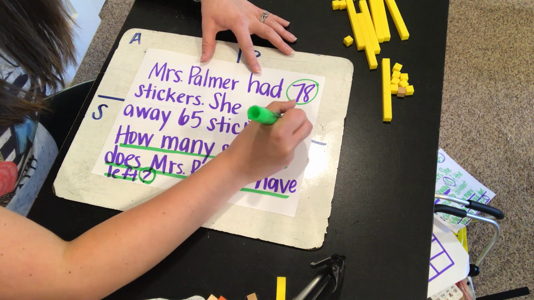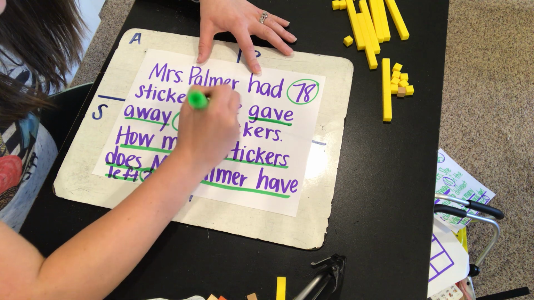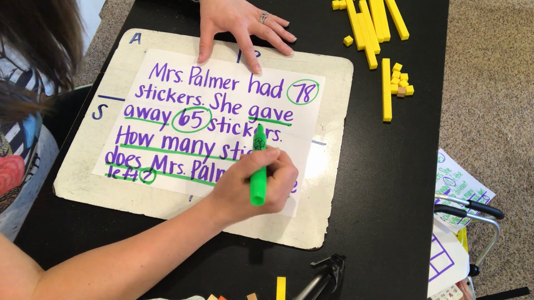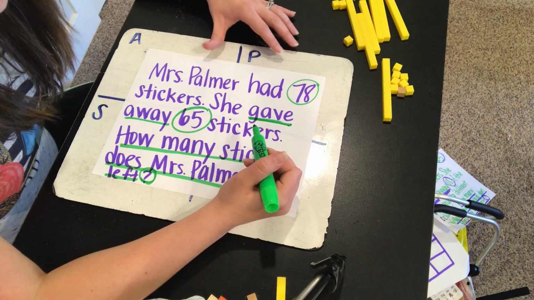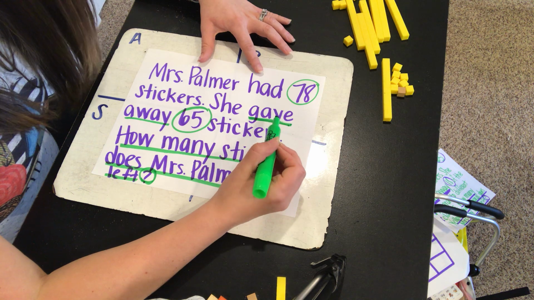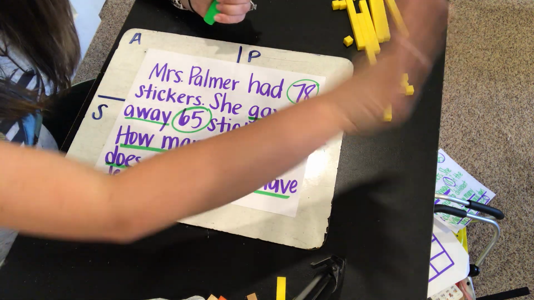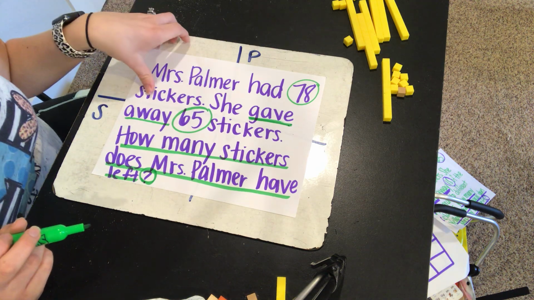The words gave away are important, and 65 is important. If Mrs. Palmer is giving away stickers, is she adding to what she has, or is she taking away from what she has? Gave away means that she's taking away, so she's subtracting.